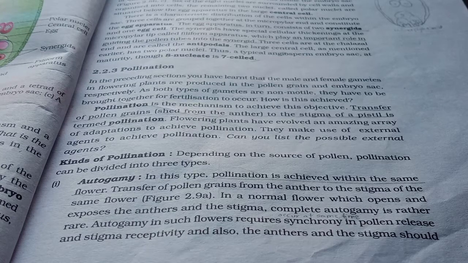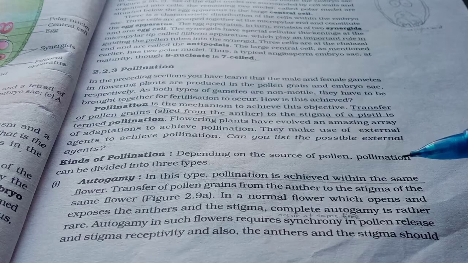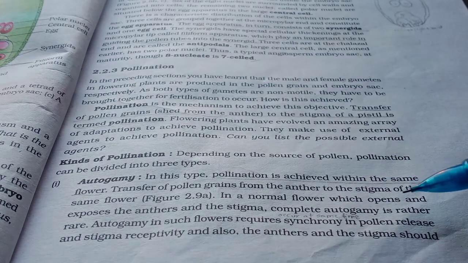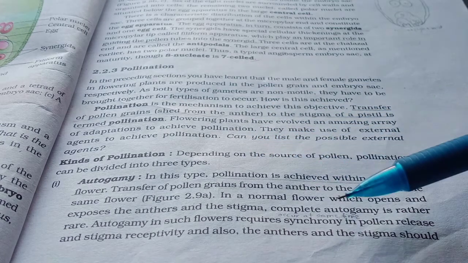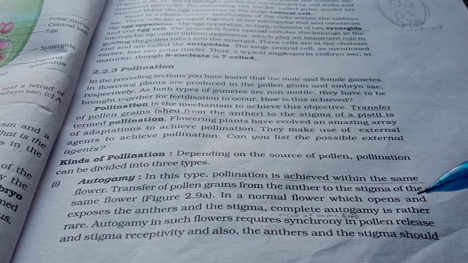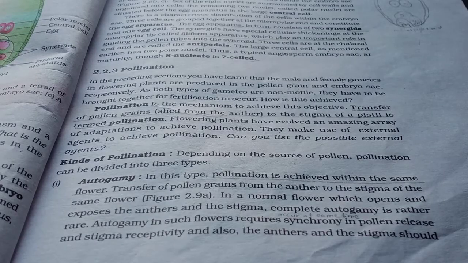Of the same flower. From the diagram before, we know that the pollen grains will be from the anther, right? So if the pollen grains from the anther land on the stigma of the same flower, then we call this Autogamy. In a normal flower which opens and exposes the anthers and the stigma, complete Autogamy is rather rare. Why? Because Autogamy in such flowers requires synchrony in pollen release and stigma receptivity also. What is synchrony? Synchrony means they have to occur at the same time. The pollen release and the stigma receptivity have to occur at the same time.